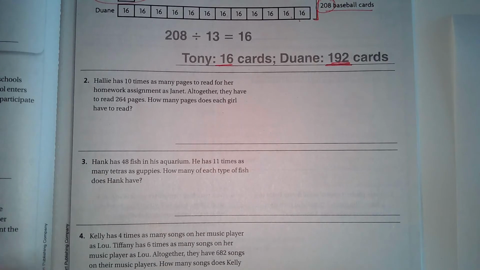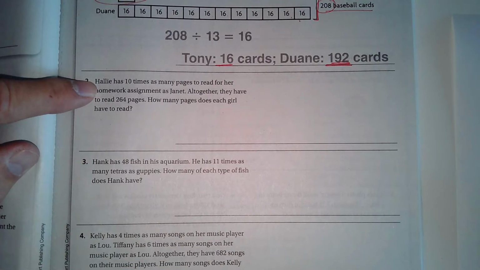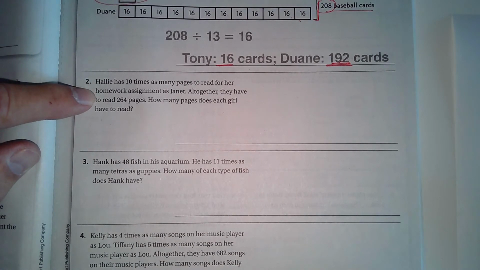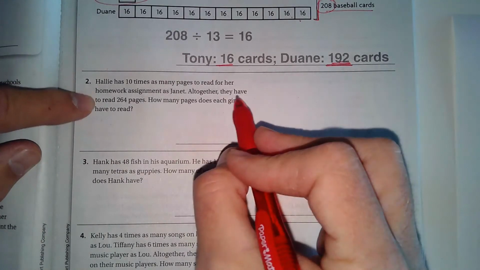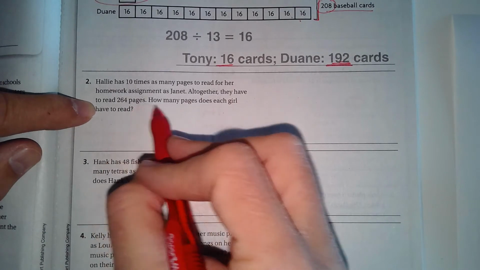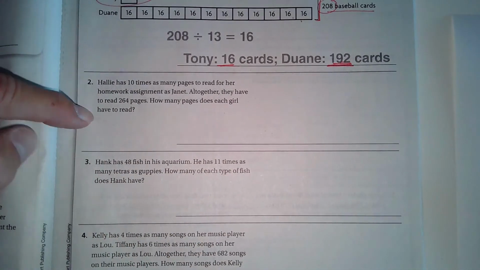It says, Hallie has 10 times as many pages to read for her homework assignment as Janet. Together they have to read 264 pages. How many pages does each girl have to read?